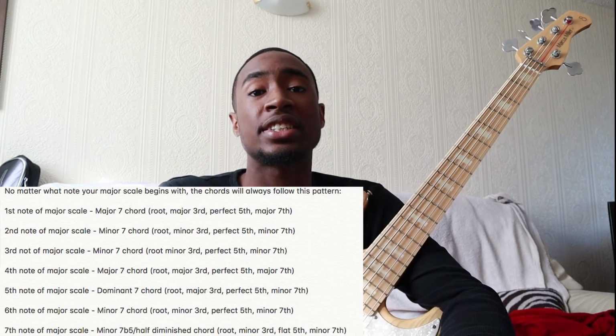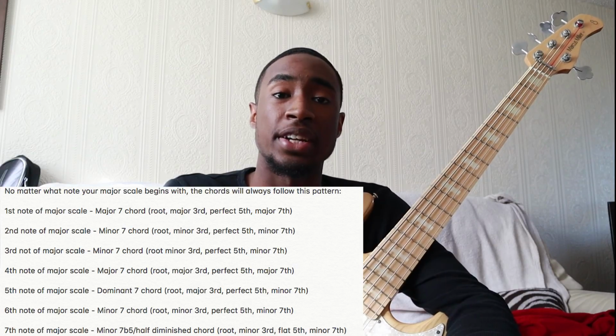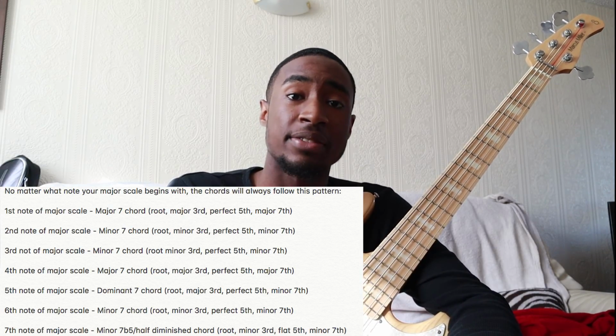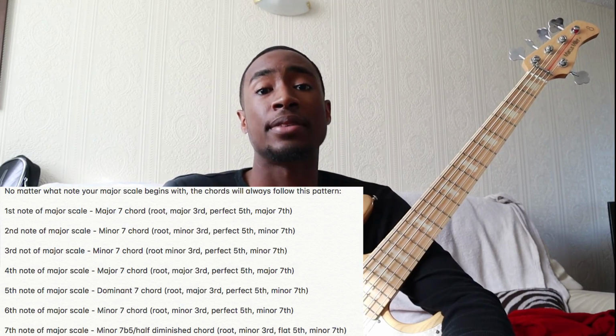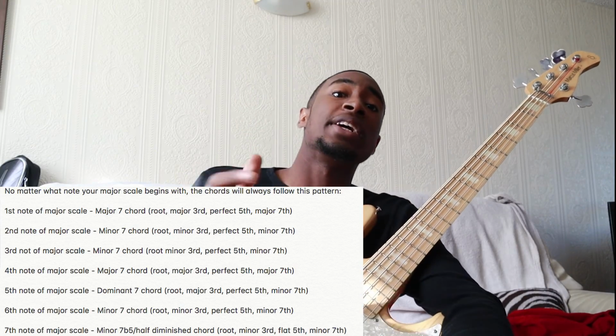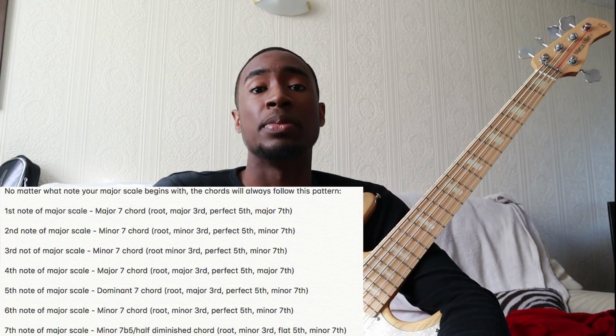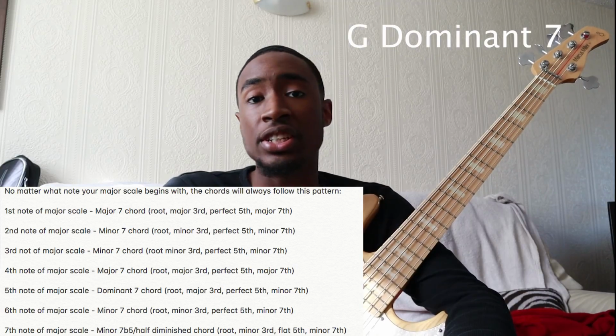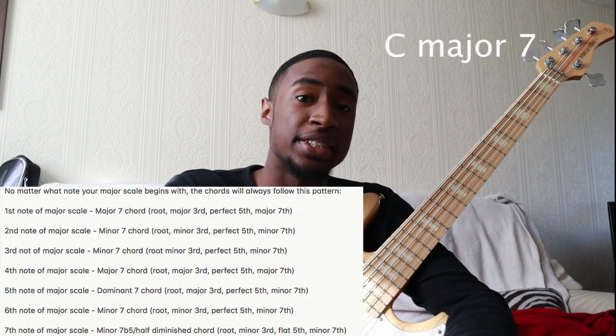Now remember the major scale chord formulas, so we know that the second note of the major scale has a minor 7 chord attached to it. We know that the fifth note has a dominant 7 chord attached to it, and we know that the first note is a major 7 chord. So this would work out as being a D minor 7, G dominant 7, and C major 7.